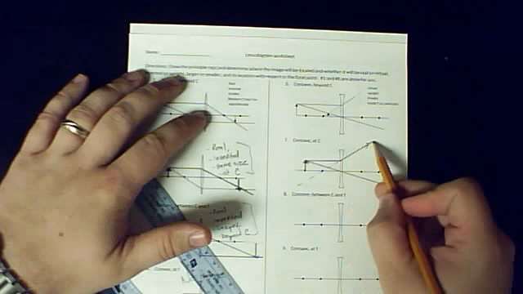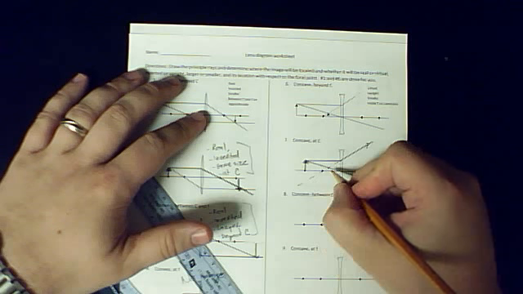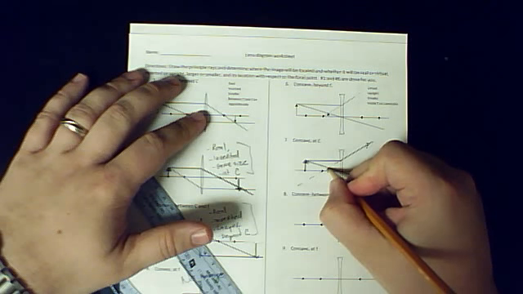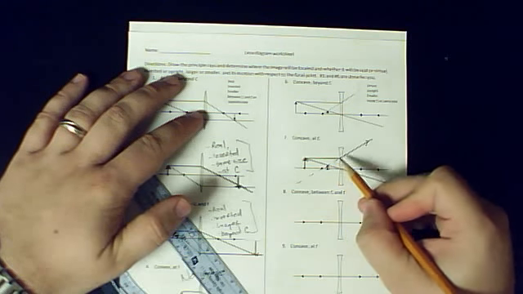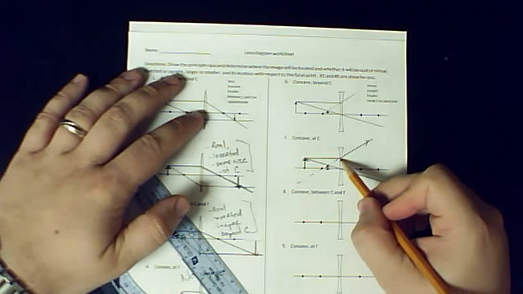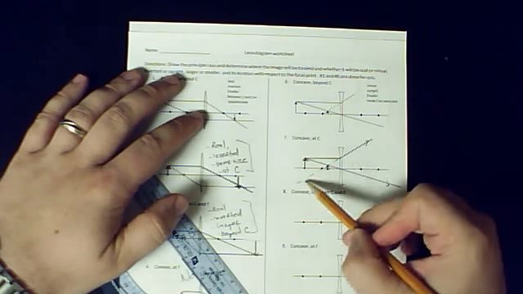Now, this line and this line will never cross, but this one does cross right here. Just like it did on the other end. Okay, so there's my image. Now since this is not a real ray, it is a virtual image, because that's not a real line right here, this dotted one.